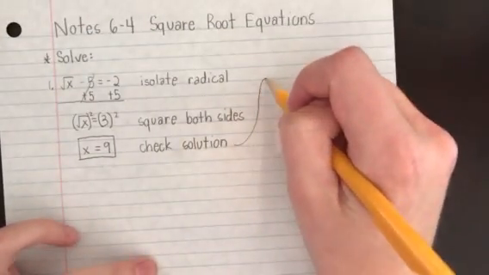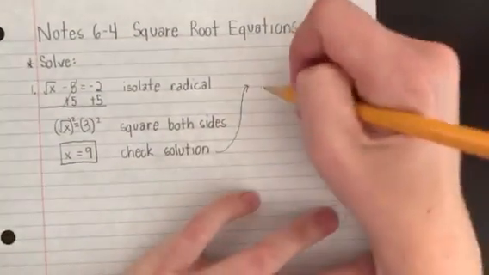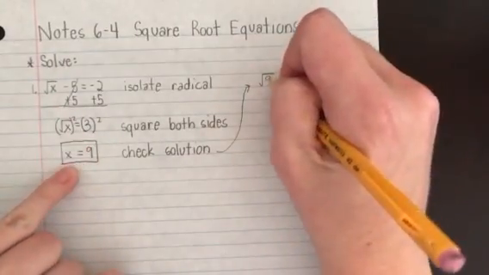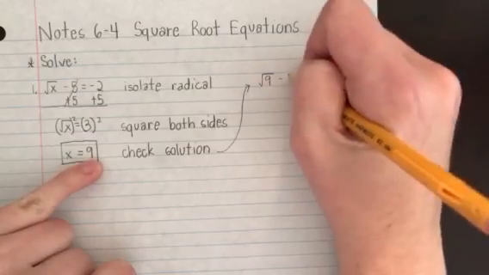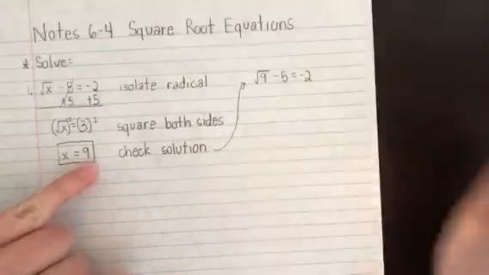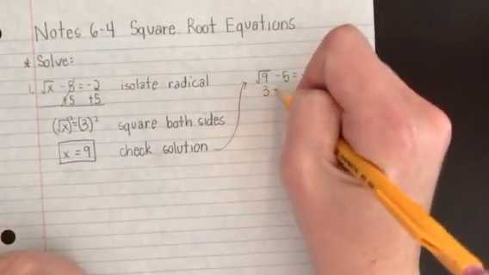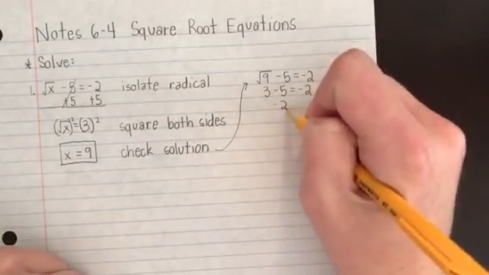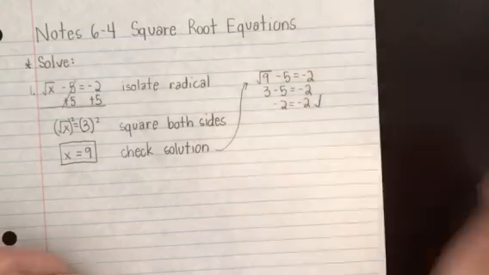So let's go ahead and do that off to the right here to save some space. So we had square root of x, well x is now 9, minus 5 should equal negative 2. Well, square root of 9 is 3, and 3 minus 5, does it equal negative 2? Yes, it does, so we're good to go. Move on to the next problem.